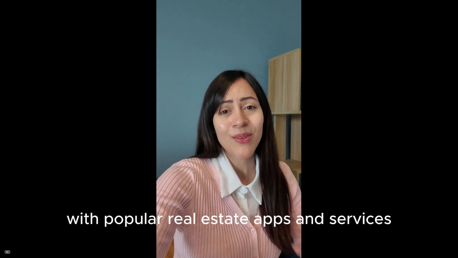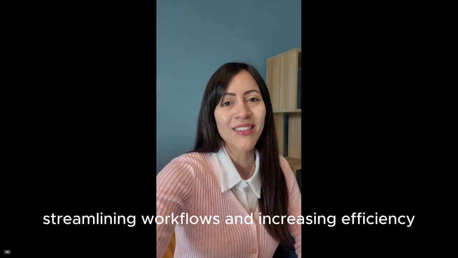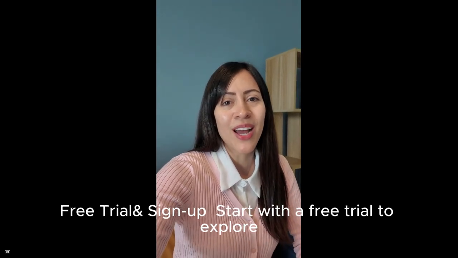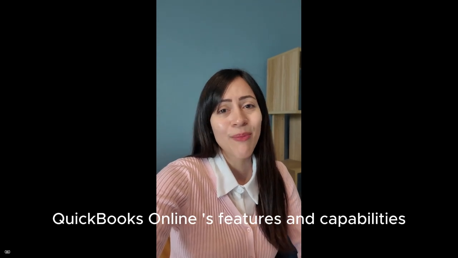Integration with other tools. Connect QuickBooks Online with popular real estate apps and services, streamlining workflows and increasing efficiency. Getting started with QuickBooks Online: free trial and sign up. Start with a free trial to explore QuickBooks Online's features and capabilities.